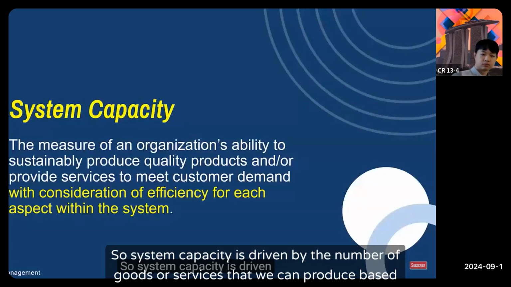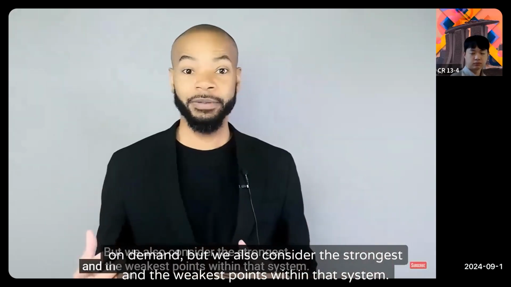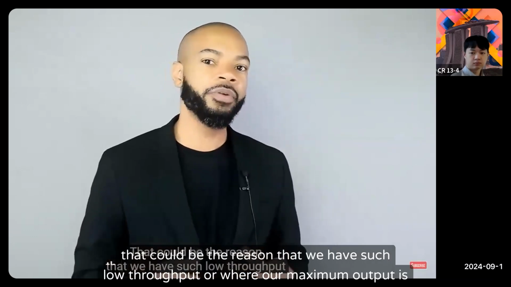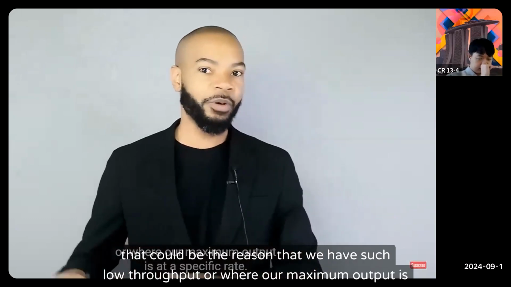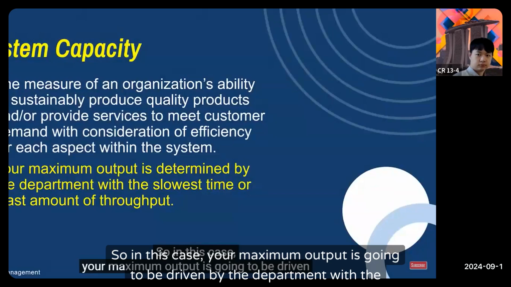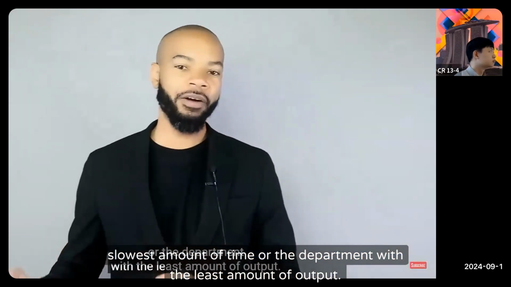So system capacity is driven by the number of goods or services that we can produce based on demand, but we also consider the strongest and the weakest points within that system. This is where we begin to get into bottlenecks and specific departments that could be the reason that we have such low throughput, or where our maximum output is at a specific rate. So in this case, your maximum output is going to be driven by the department with the slowest amount of time, or the department with the least amount of output.